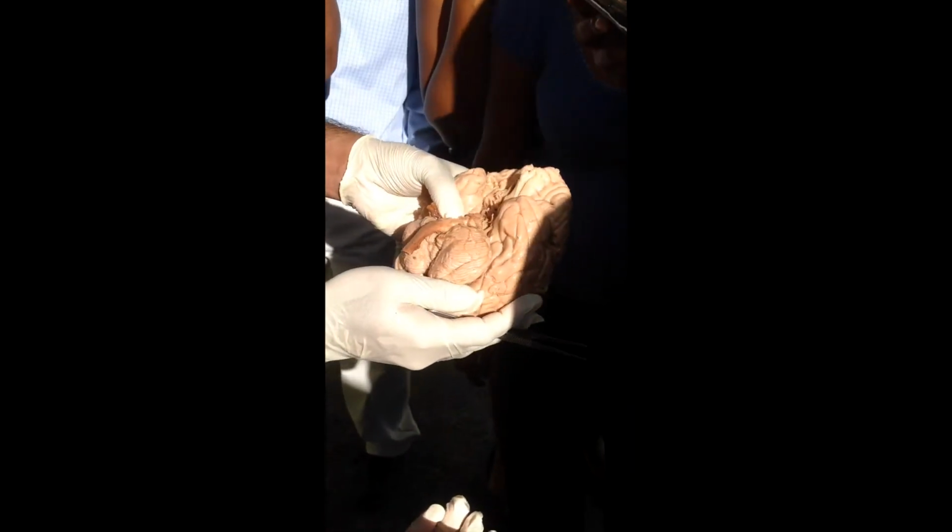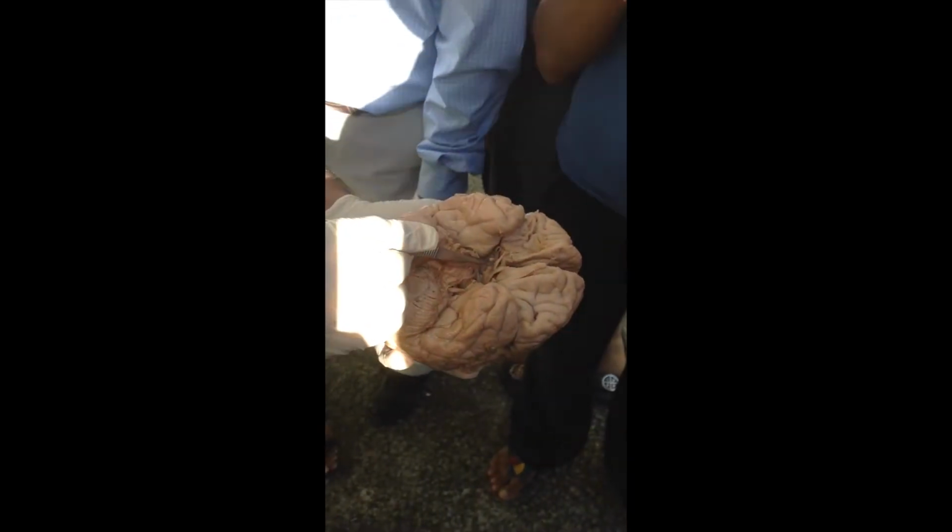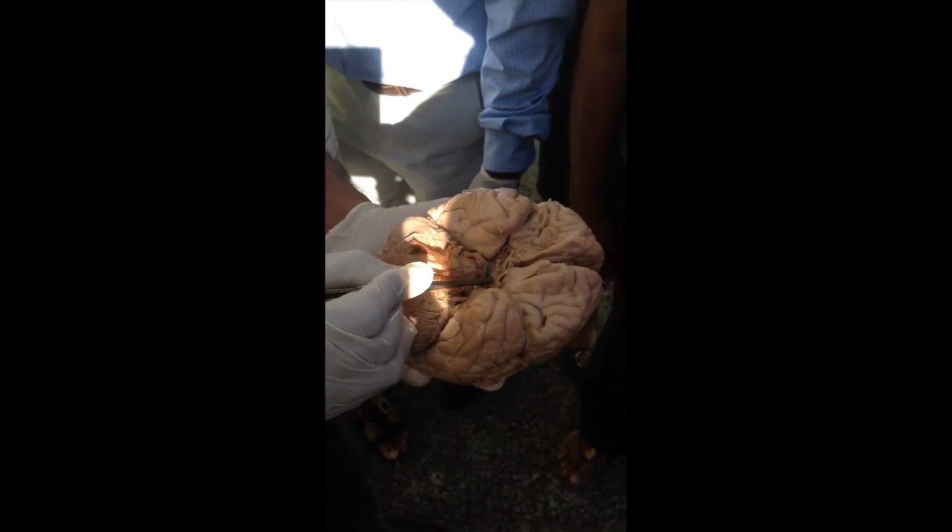This is the medulla. You can see here, this is the pyramid and olive in the medulla, right? And then again we have here the optic chiasma and the optic nerve, and this is the infundibulum, the stalk of the pituitary gland, and this is the hypothalamus.